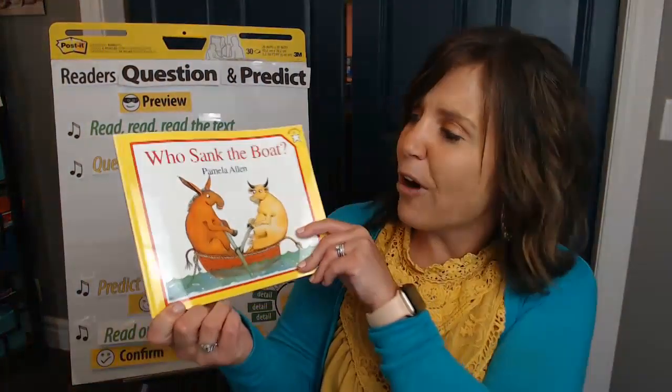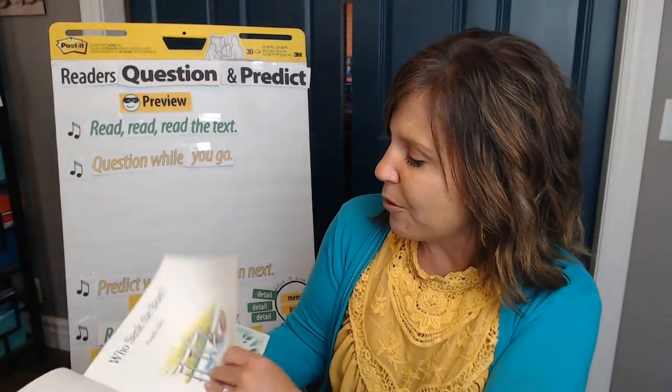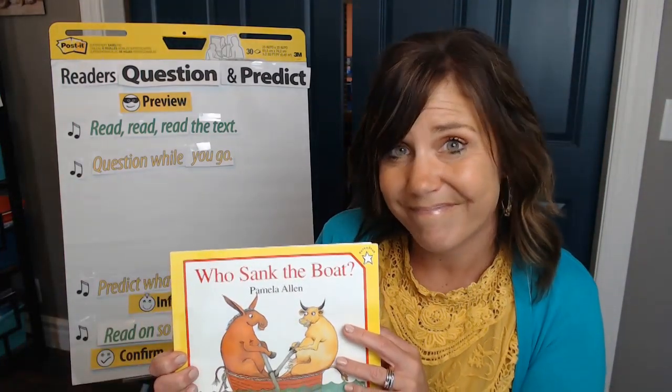But the book that I'm going to start with today is called Top Dog. And so I'm going to look through the book, and some of you probably have done this before. You've done this with your teachers. Maybe you've read a book like this, Who Sank the Boat, and you look at the picture and you go back through and you look at all of the pictures before you even read.